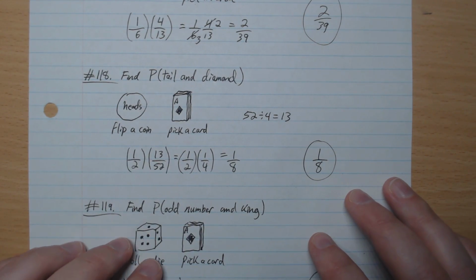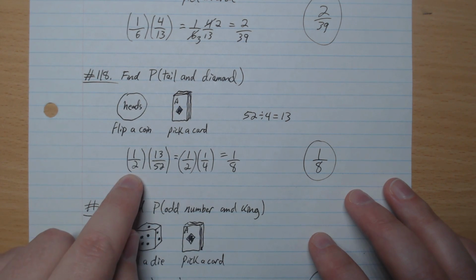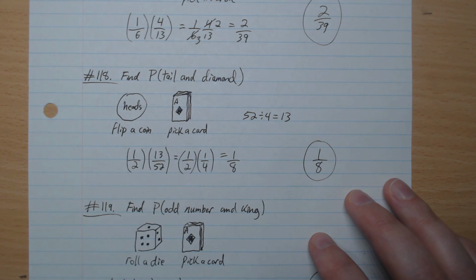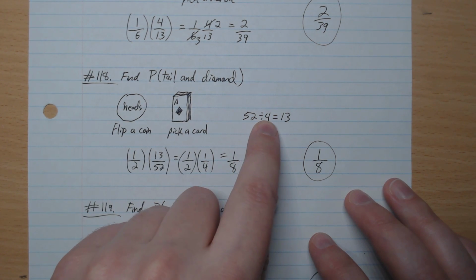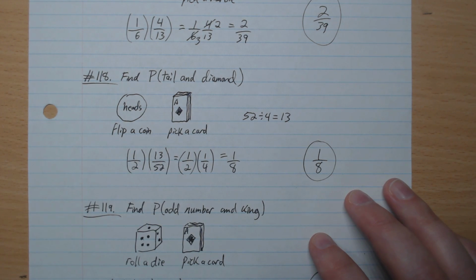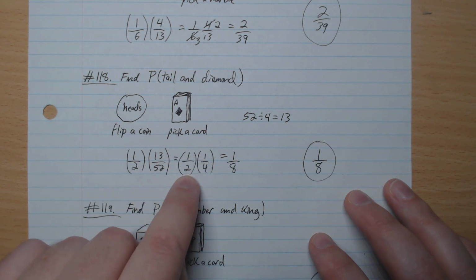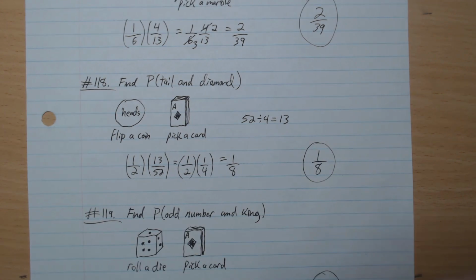118. Find the probability of getting tail and diamond. So when you flip a coin, heads or tail, so 1 out of 2 possibility for tail. Pick a card. There's 52 cards and there's 4 suits. So diamond is 13 out of 52. Or you could write 1/4. So the probability is 1/2 times 1/4, which is 1/8.